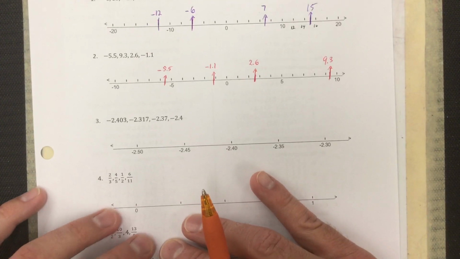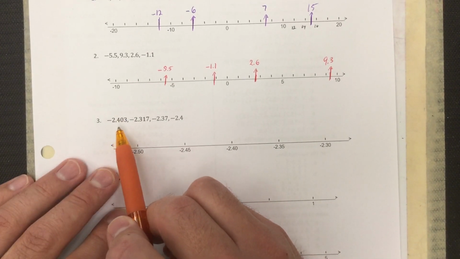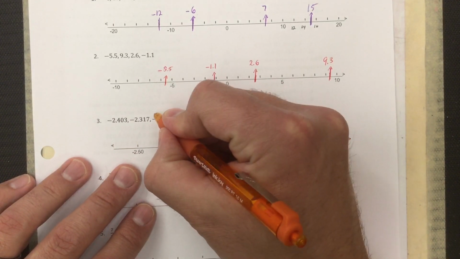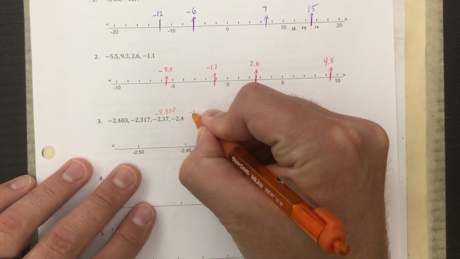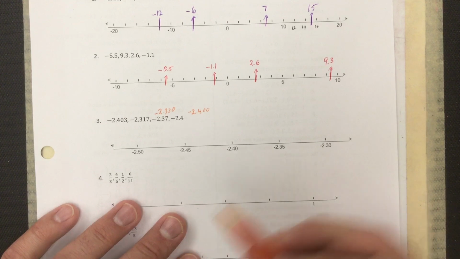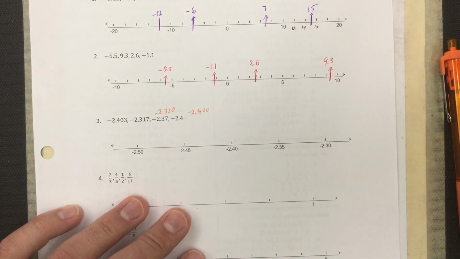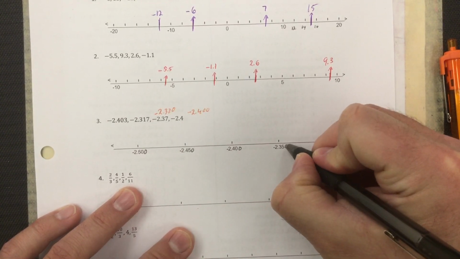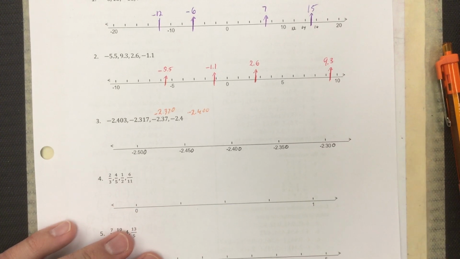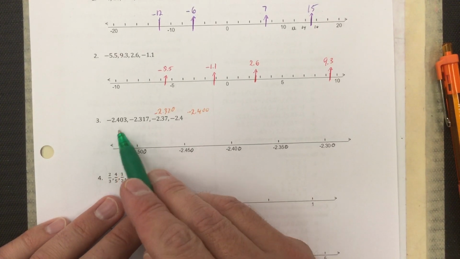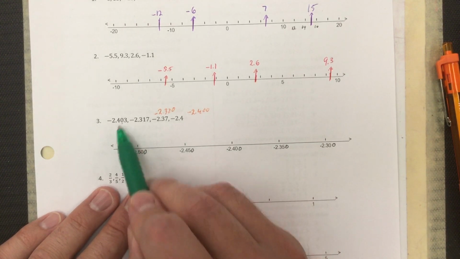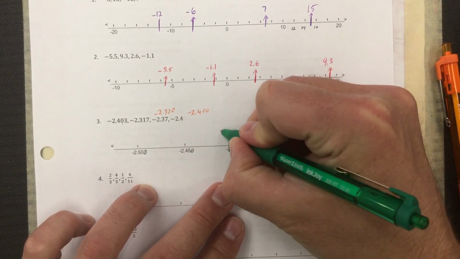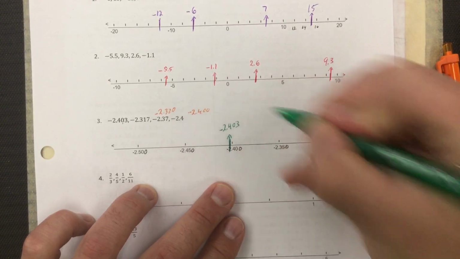All right, let's add some bigger decimals in there. Okay, here we have, sorry, these are negatives: negative 2.403, negative 2.317, negative 2.370, and negative 2.400. Here we're kind of adding in an extra decimal place, so we have 3 decimal places on each. Just like that. Okay. And negative 2.403, well, 403 is going to be really close to 400, but just below. So we've got to make sure that we show that it is just below negative 2.4.